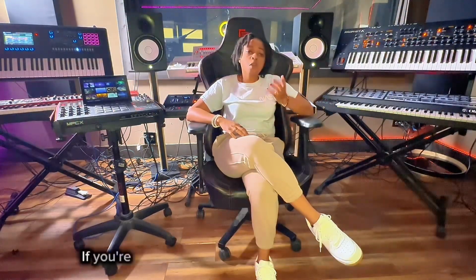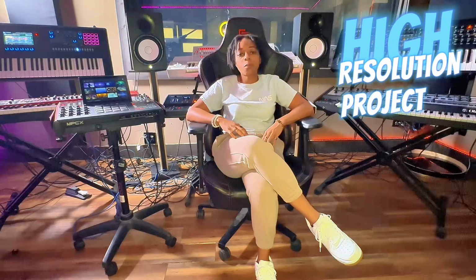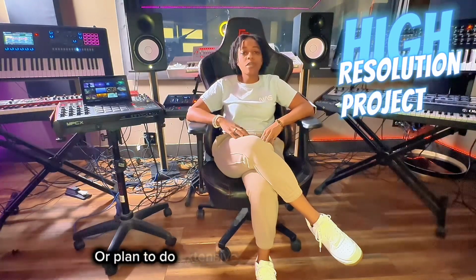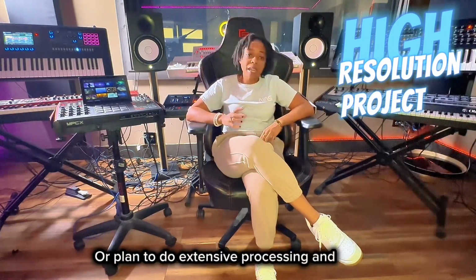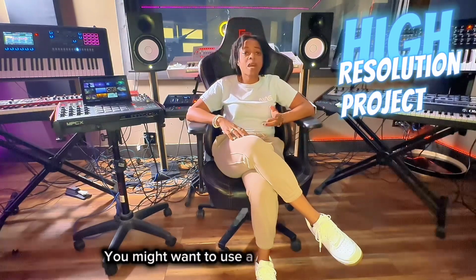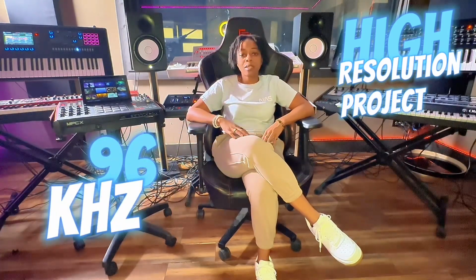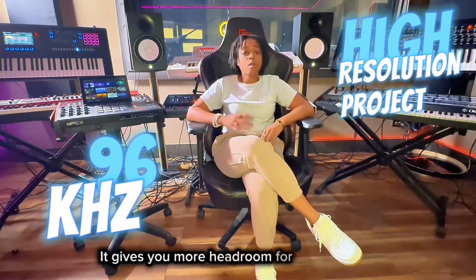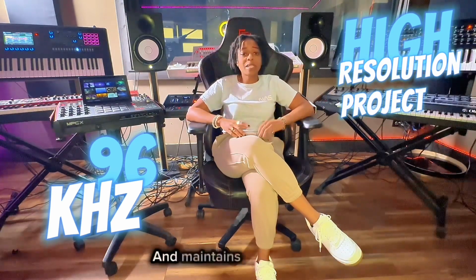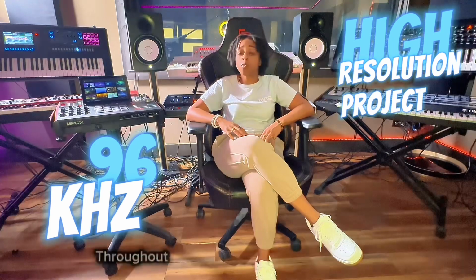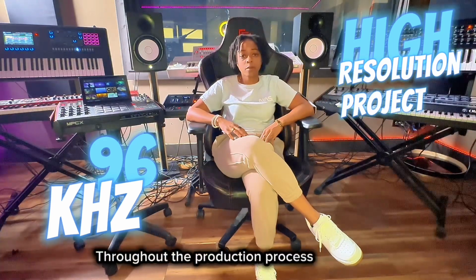However, if you're working on a high-resolution audio project or plan to do extensive processing and editing, you might want to use a higher sample rate, such as 96 kHz. It gives you more headroom for manipulation and maintains audio quality throughout the production process.